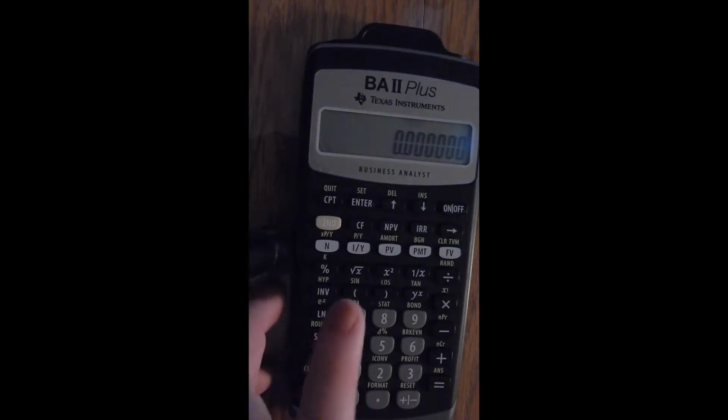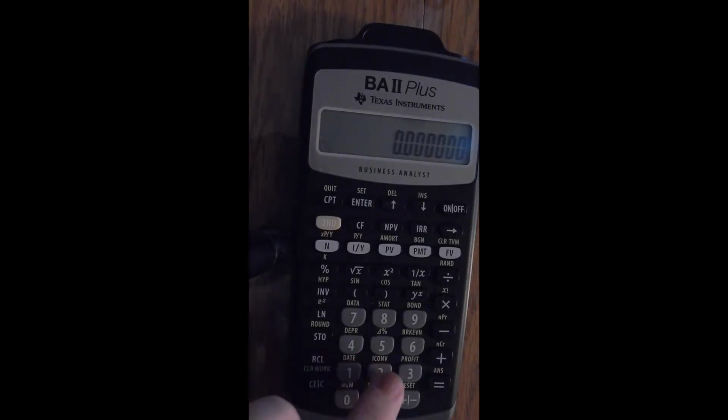So we'll go ahead and start with account A. And we know that account A compounds interest on a semi-annual basis of 4%. So we actually want to put 2 in for IY. Since we know this is semi-annually, you need to divide your interest rate by 2.